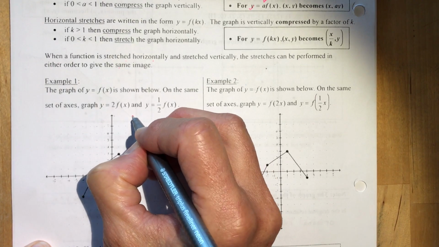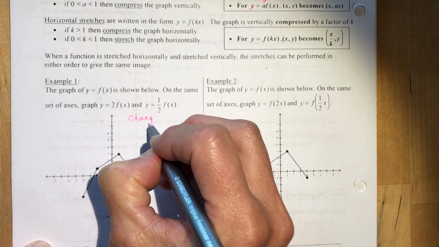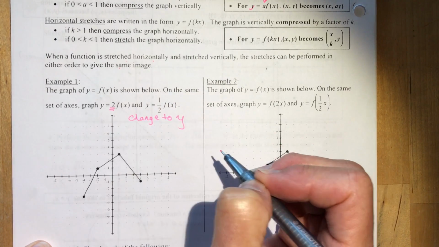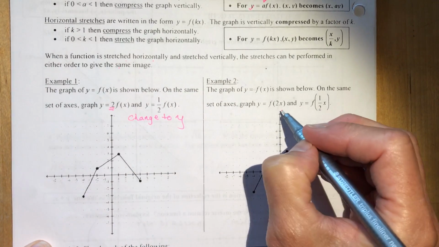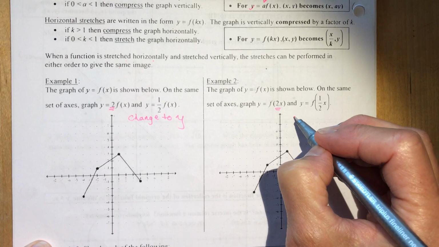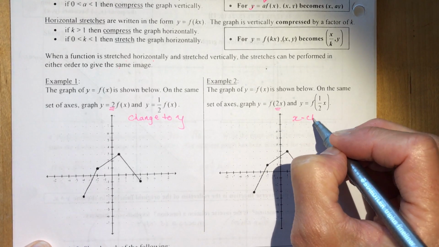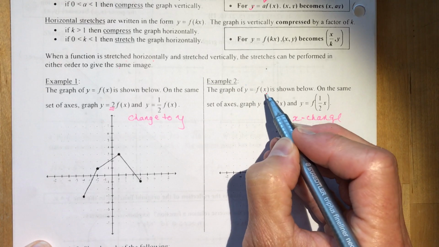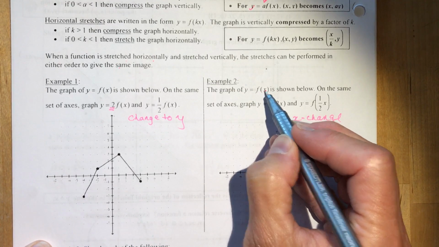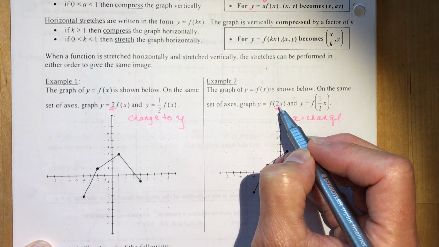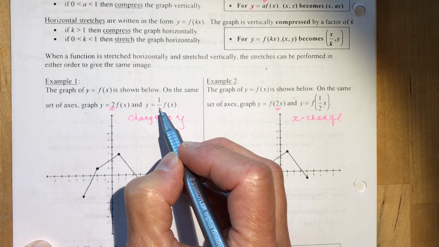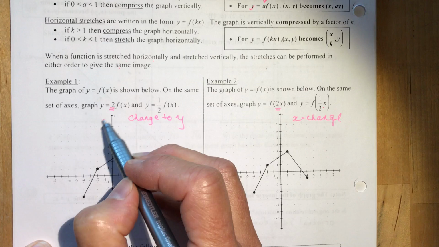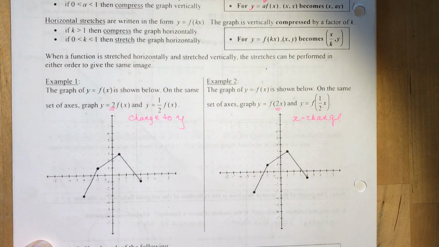So let's write that out here. This is important. Change to y. Remember, see here it is. It's outside. Anything outside is a y change. Inside is an x change because it's in part of this part, right? See, we replaced the x in f at x with 2x and a half x. And these were, we replaced the a value that's out here. That's just a 1 in this equation, but now it's 2.